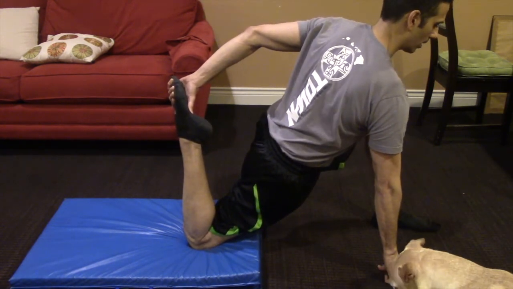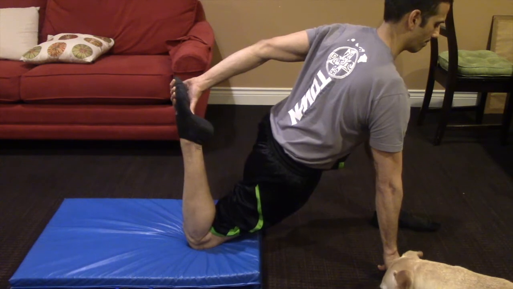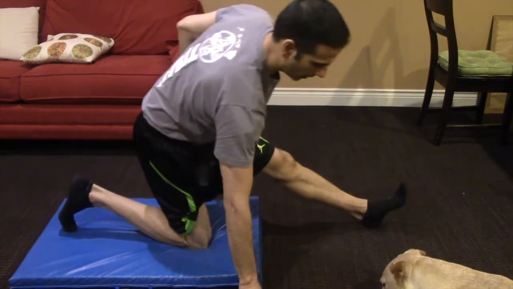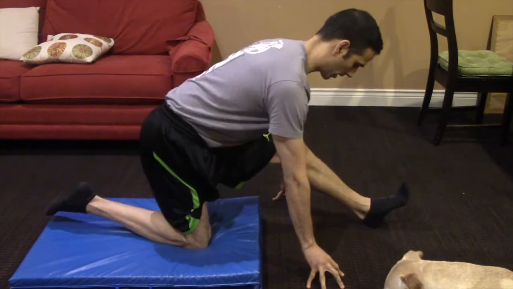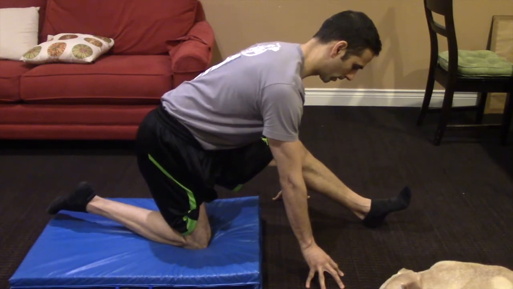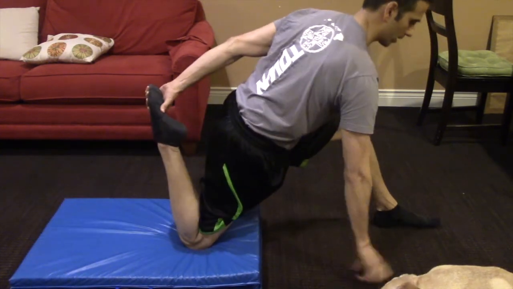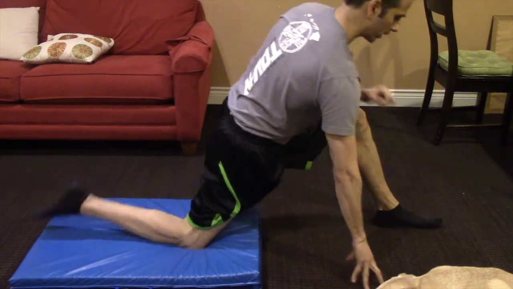What I also like to do here is after I'm done stretching there, I will then rock back into a hamstring stretch. So let's try to repeat the stretches 3 times on each leg for about 30 seconds. However you want to do that is up to you. I just wanted to give you a couple different options.